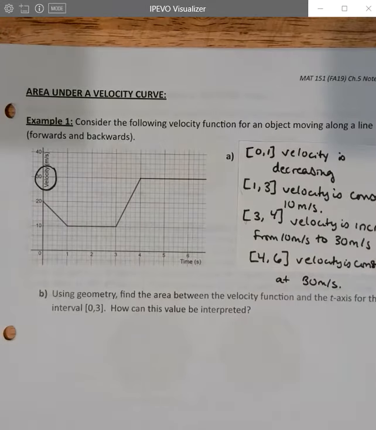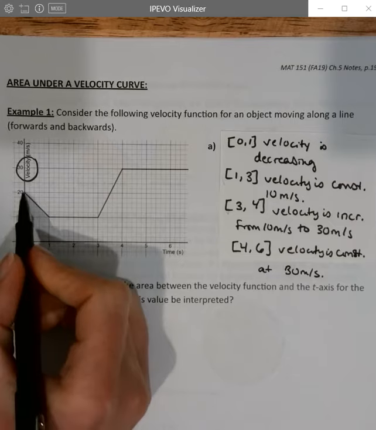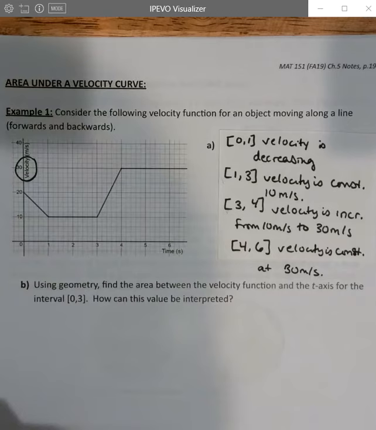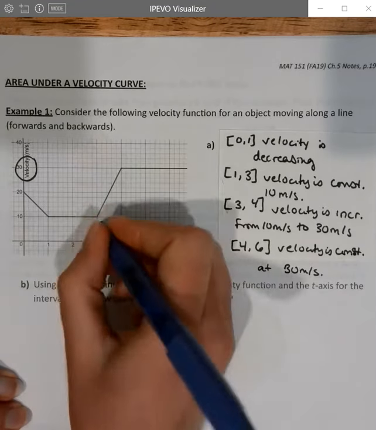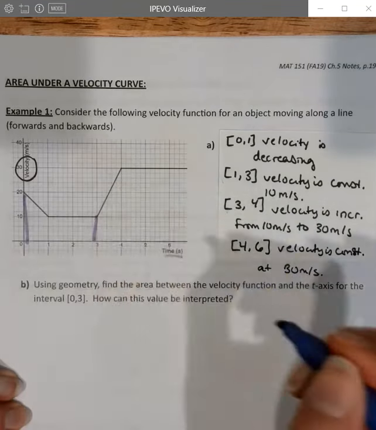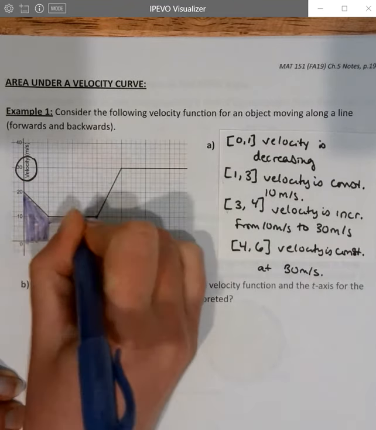Those are the things I know about the velocity graph, about where it is decreasing and where it is increasing. What I want to do is figure out what this means about the position. First of all, we want to use geometry to find the area between the velocity function and the t-axis. This is the t-axis for the interval 0 to 3. How can this value be interpreted? So the area between the velocity and the t-axis would be the area of these regions.